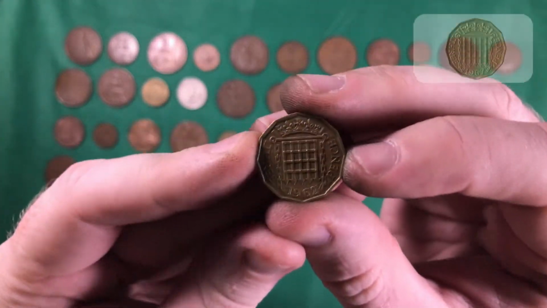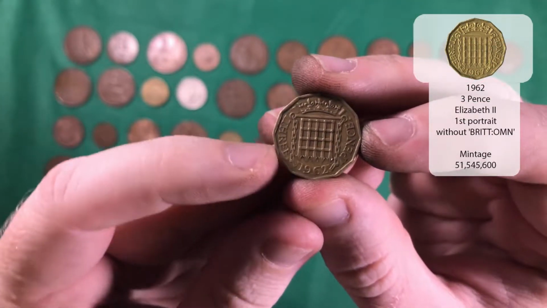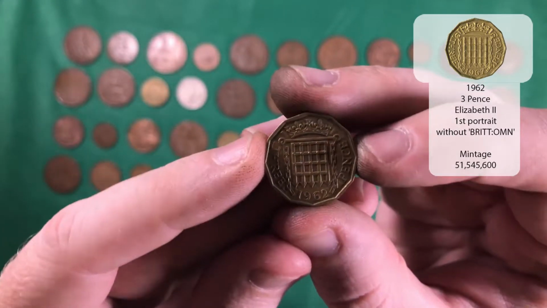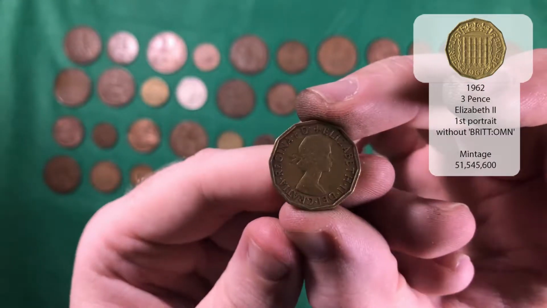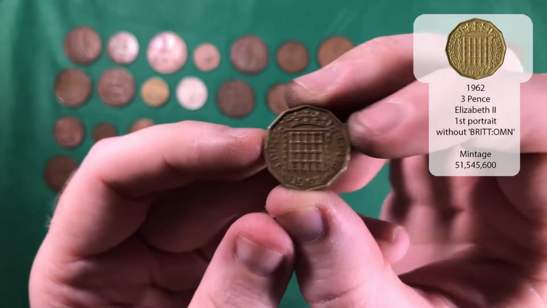And we've got another 3p, so it's 1962. With this design on the back, it was always an Elizabeth II. So yeah, that's another nice find.